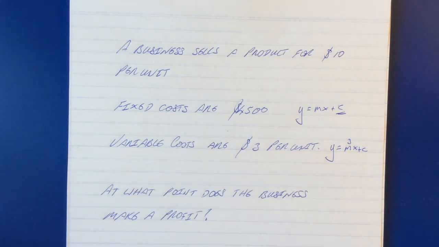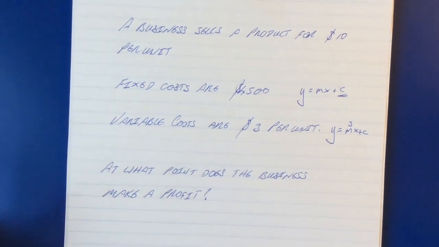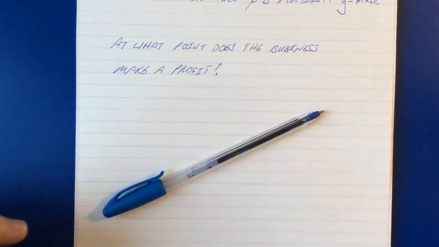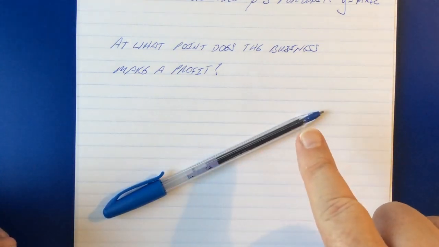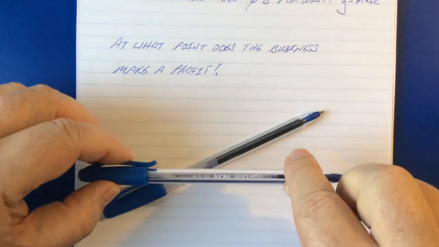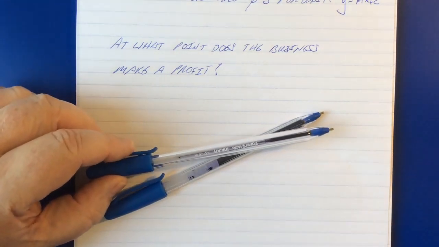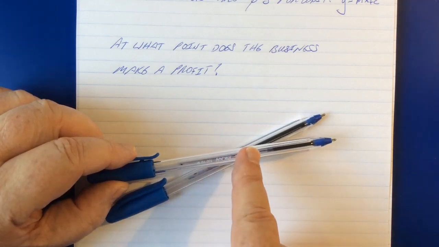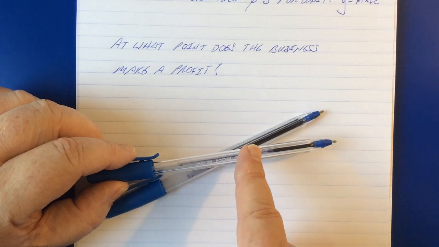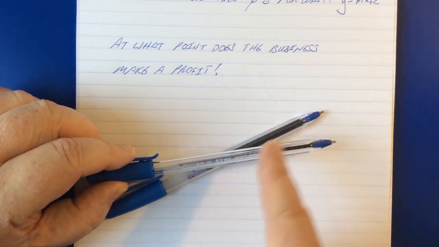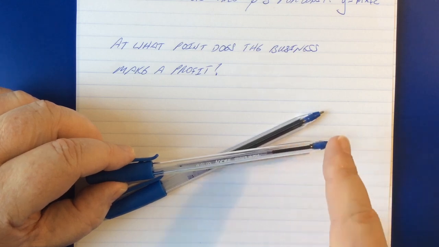Well, it makes a profit when, if I can do this with a couple of pens, imagine that this is the graph of your income, and this is the graph of your costs. This is the point at which costs are equal to income. Beyond that, income is greater than cost, and therefore you have a profit.